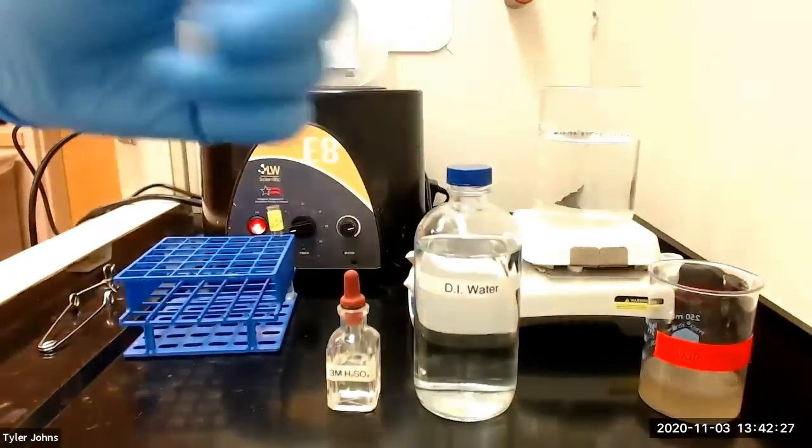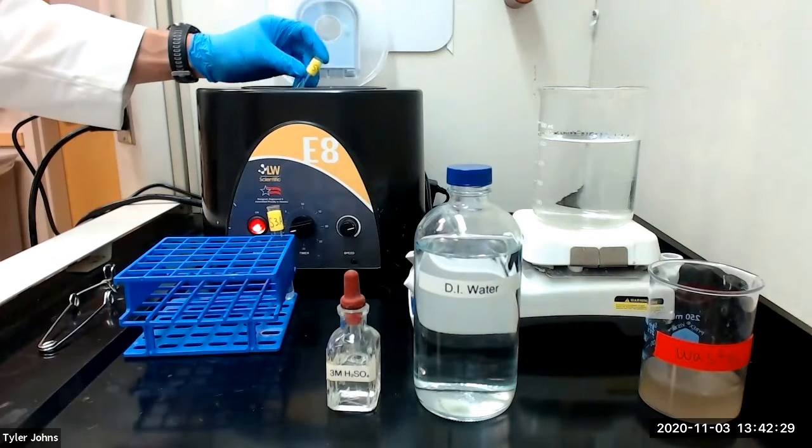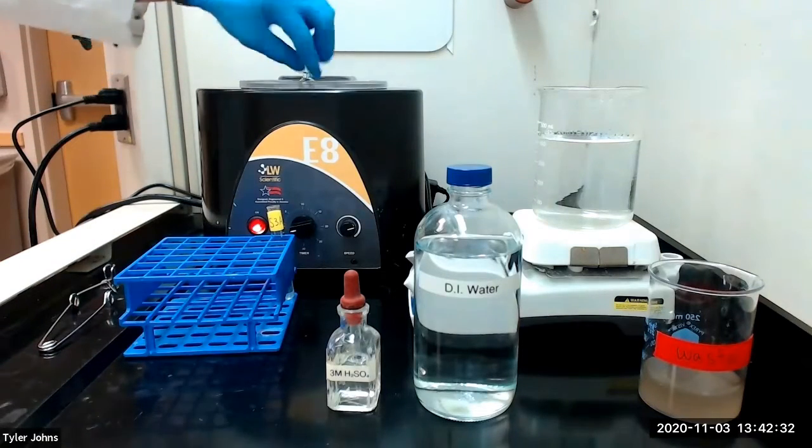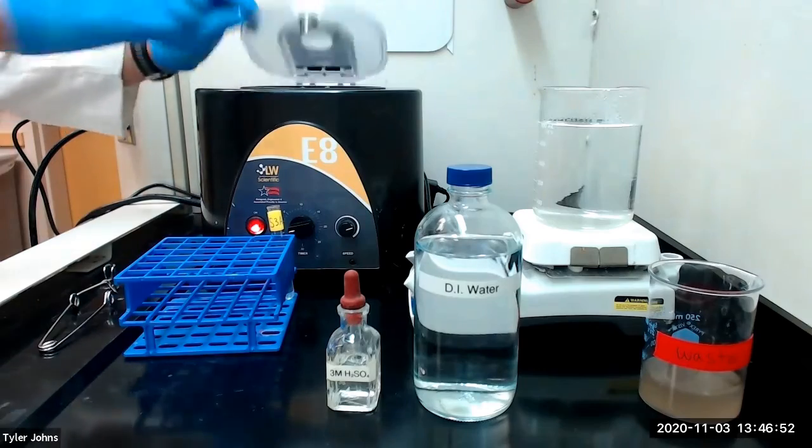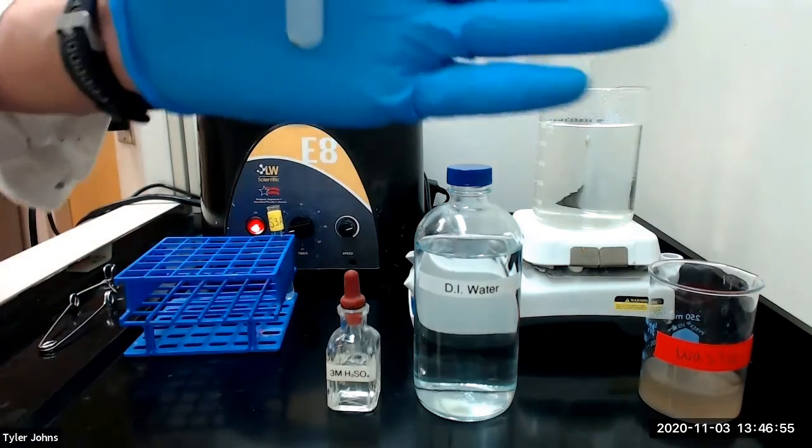After we have added the required amount of sulfuric acid, we will centrifuge the mixture. This is what our mixture looks like after centrifugation.